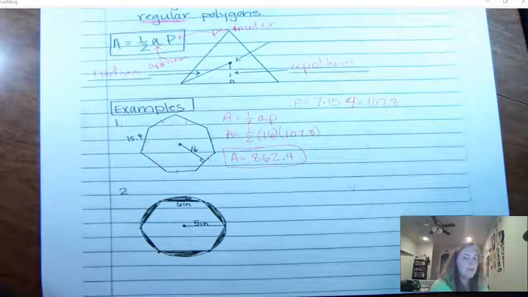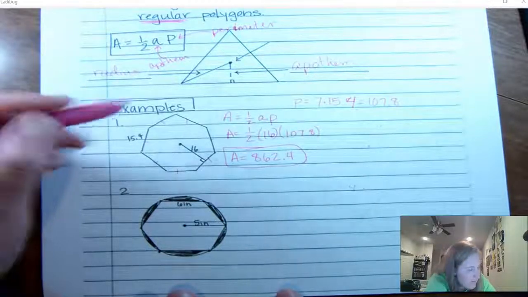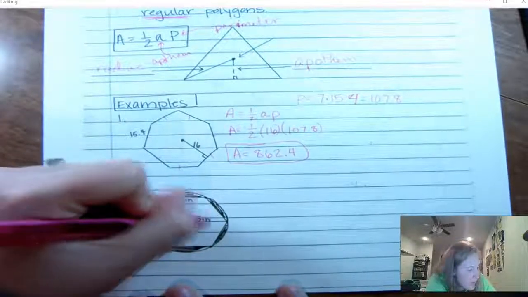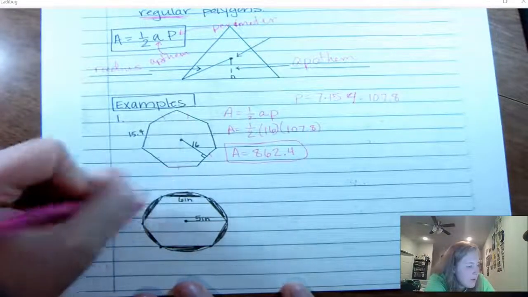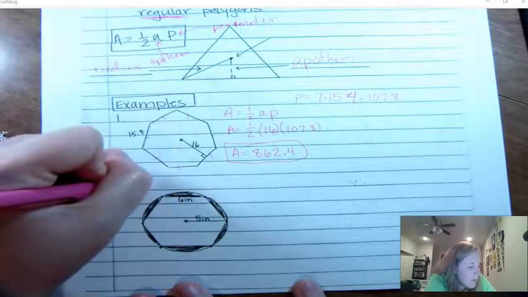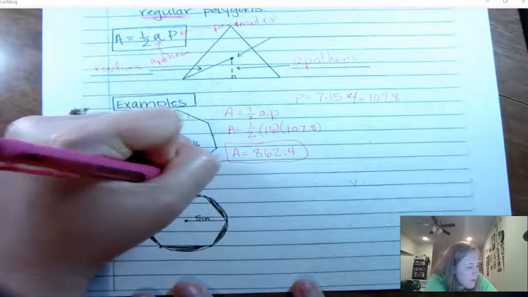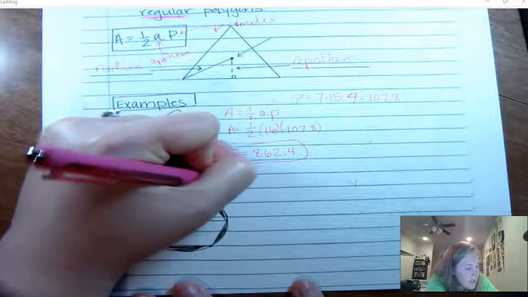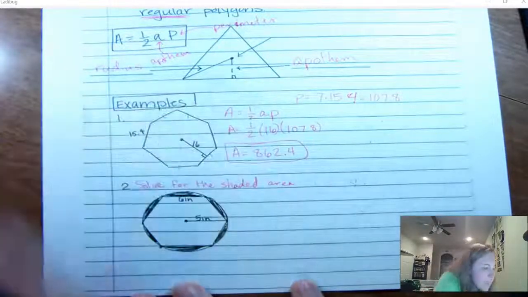Okay, next problem. So here we have the radius. We have the length of one of the sides, but we are trying to solve for, this didn't get written in, sorry, the shaded area. Okay.